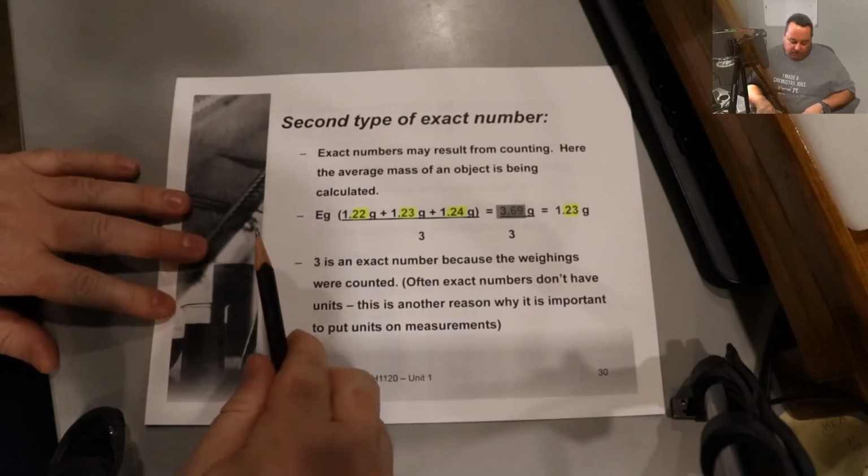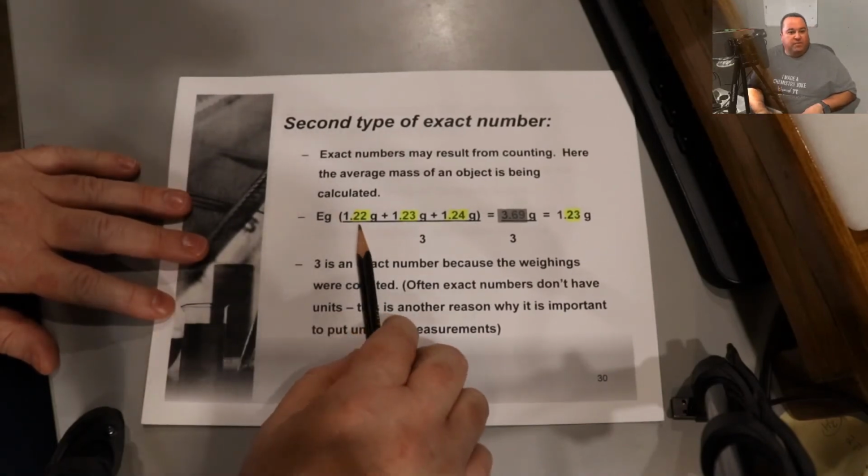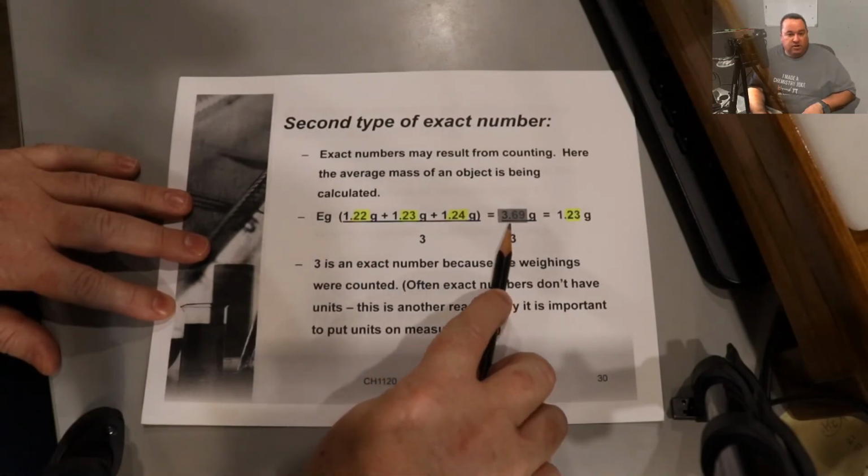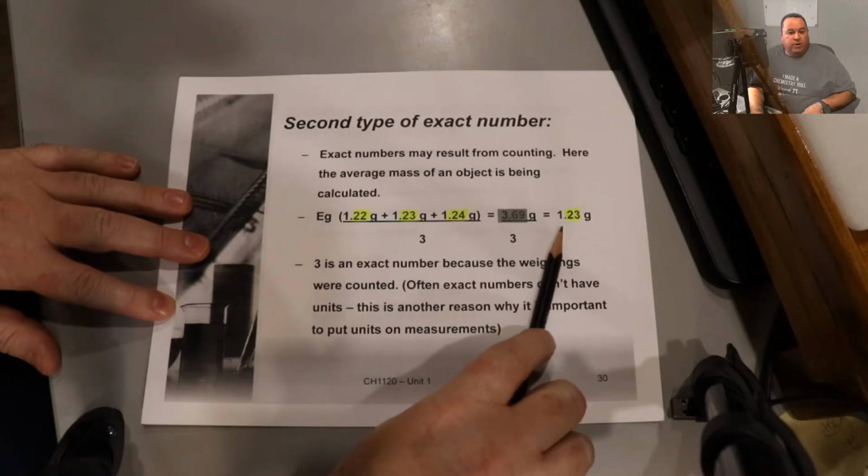This example is a little bit better. We have three masses here. We're adding them, dividing by 3 in order to take an average. And the result, 1.23, has 2 decimal places, just like the original measurements.